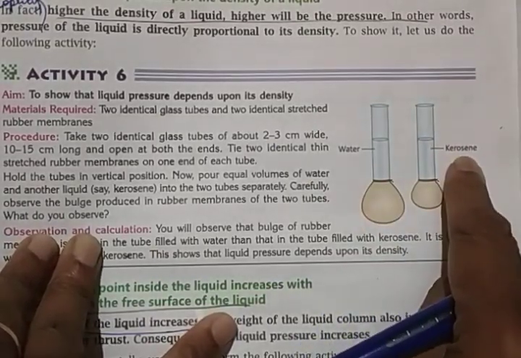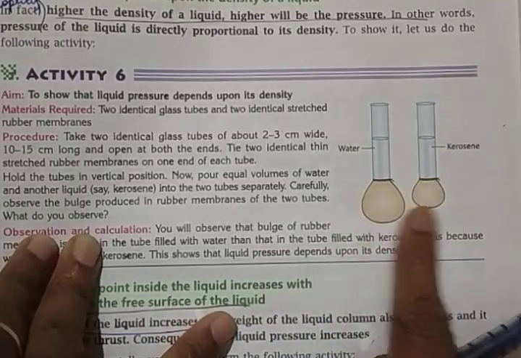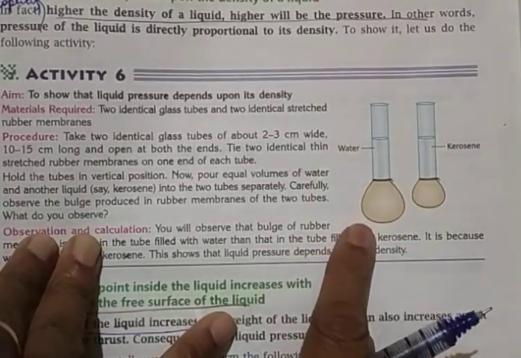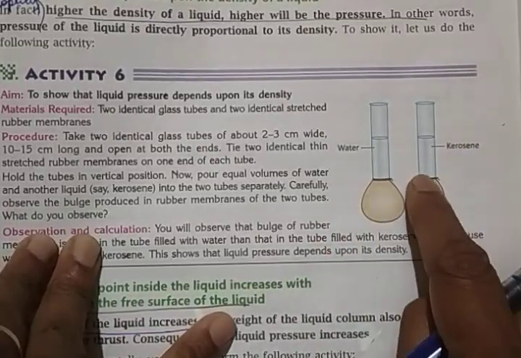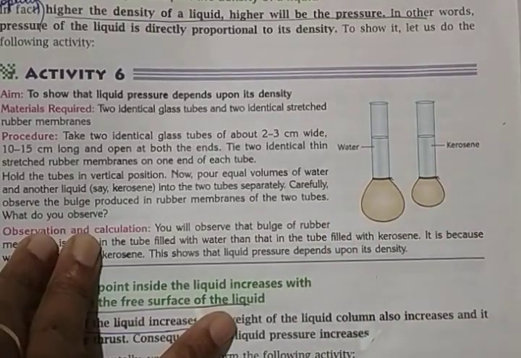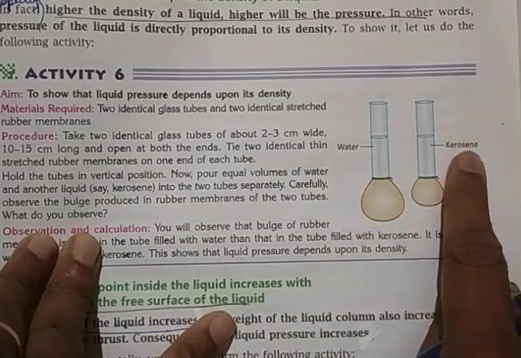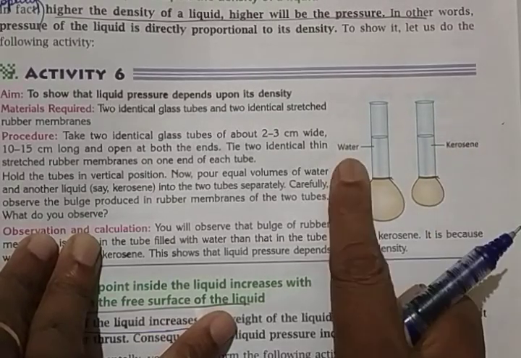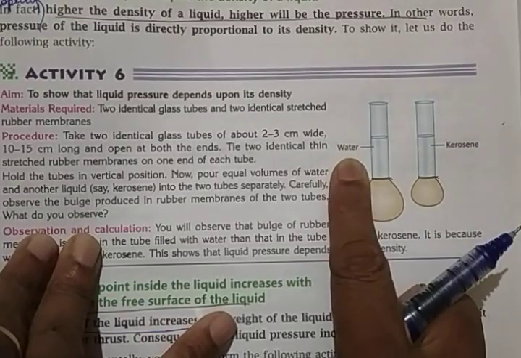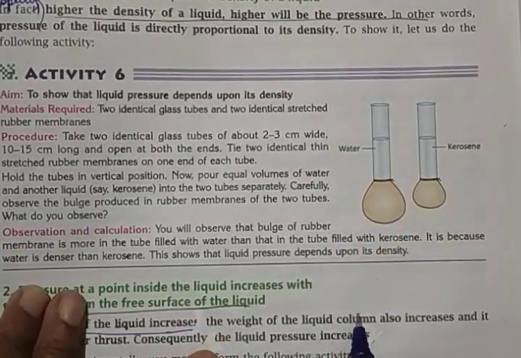As you keep pouring, the balloons are going to expand, and you will see that the balloon under water expands so much, whereas the balloon under kerosene has expanded only a little bit. Why is it so? Because they both have different densities. Kerosene's density is less than water's density.